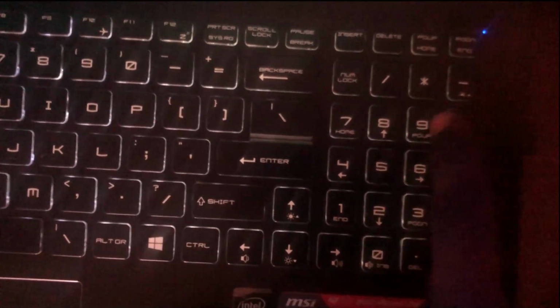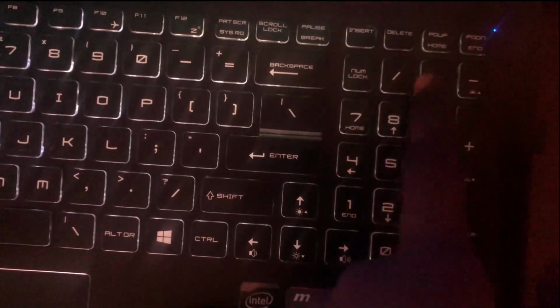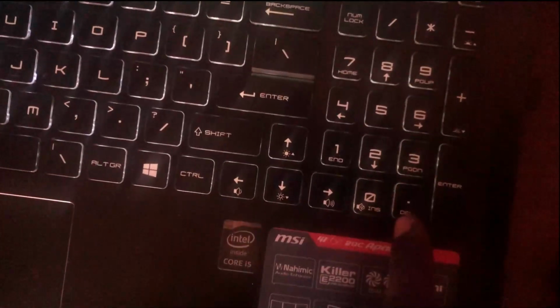So this is what a numpad area looks like. So a numpad area is an area that has a special location where you can access the numbers. So it has 0 to 9, the division sign, the multiplication sign, the subtraction sign, and the full stop.